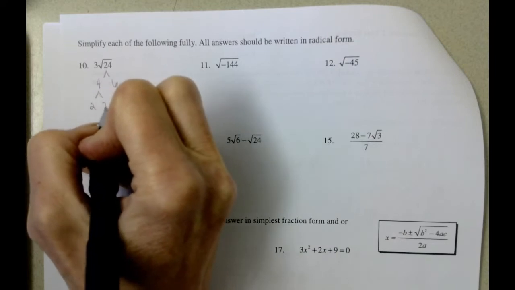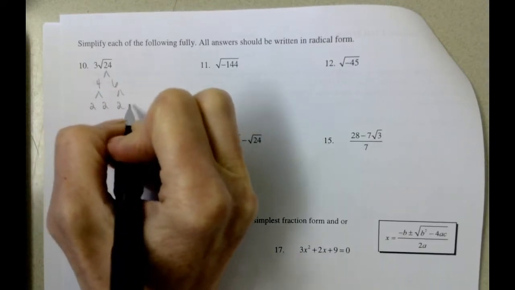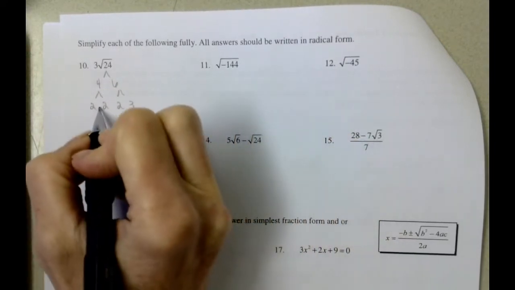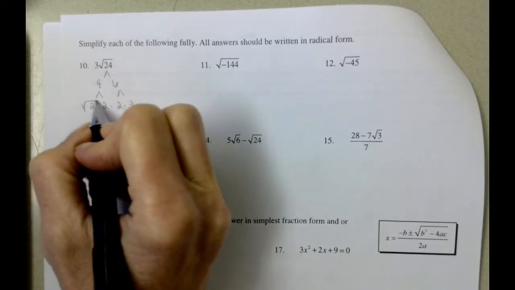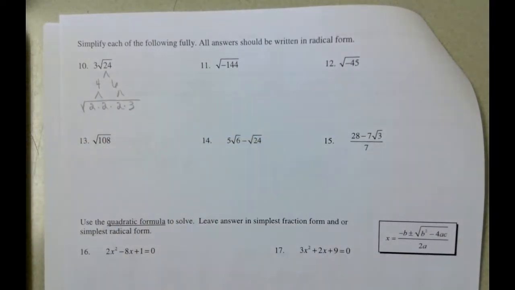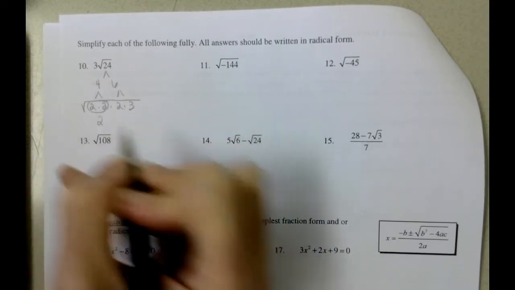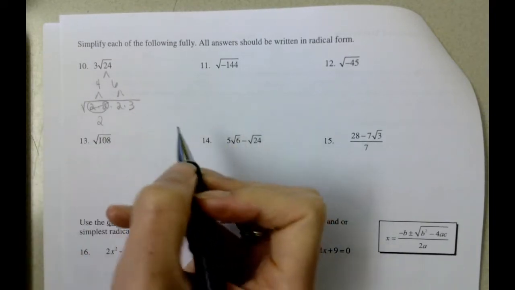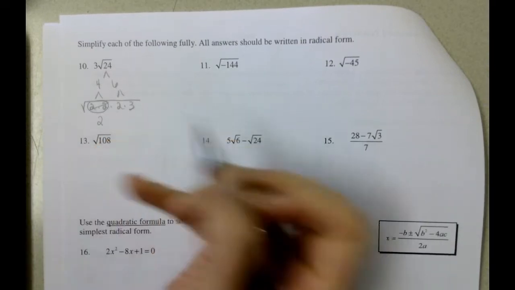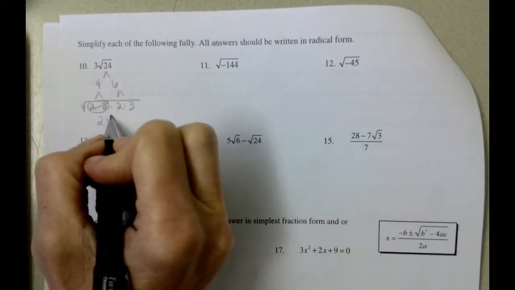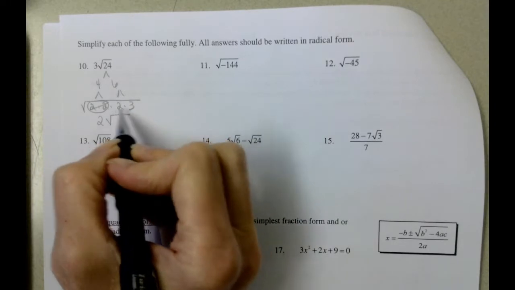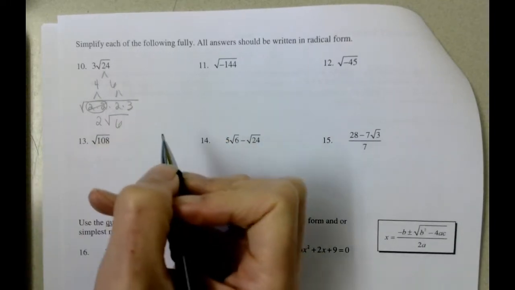Because what we're going to do is write these as prime factors. And 24 is 2 times 2 times 2 times 3. And what we need are 2 of the same to take out 1. So we're done with those. This is a single and this is a single. We can't do anything with that except multiply them back together. 2 times 3 is 6.